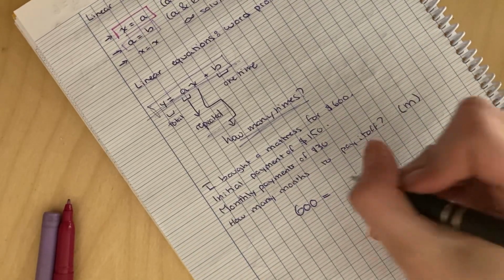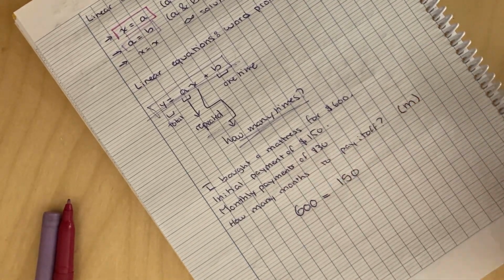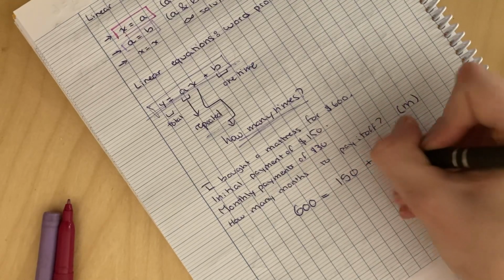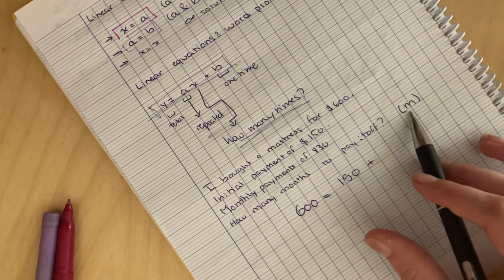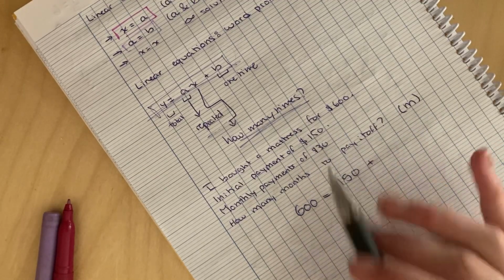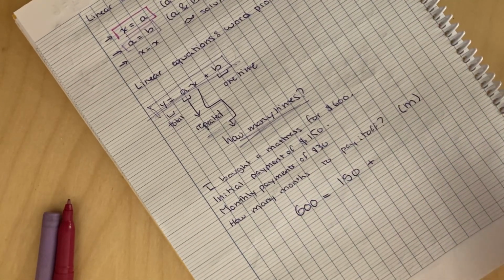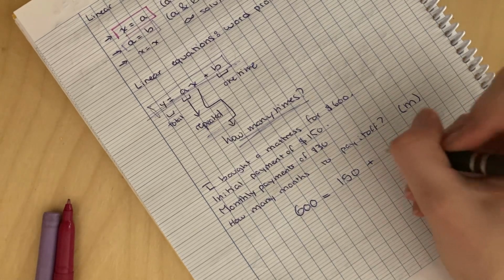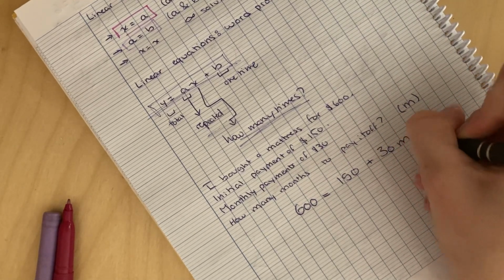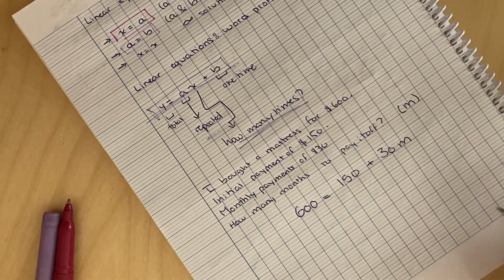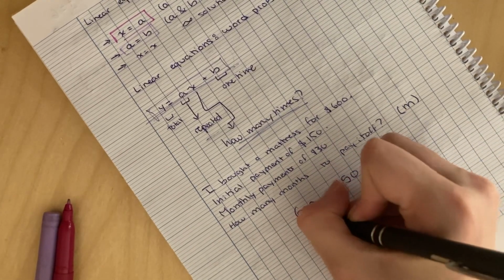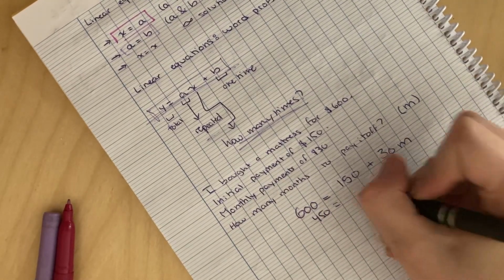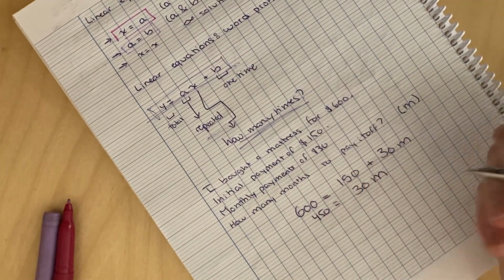First of all, I'm going to pay $150 one time. And then with that $150, I'm going to pay $30 every month. So if I pay 2 months, that's $60. If I pay 3 months, that's $90. But we're trying to figure out how many months, so I'm going to do 30 times M. And then we just solve this like a normal linear equation. 600 minus 150 is 450. 450 equals 30M.